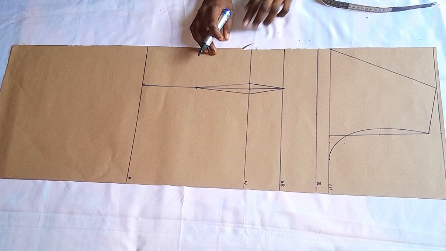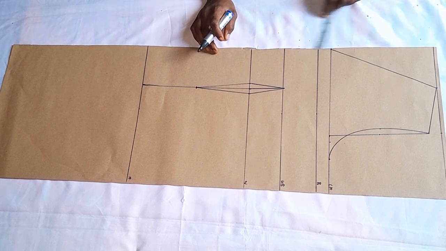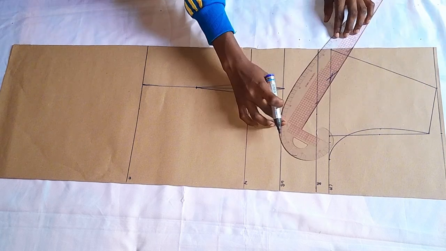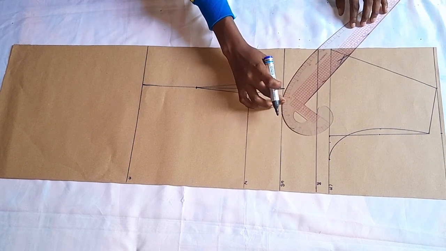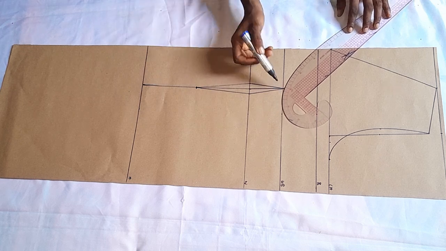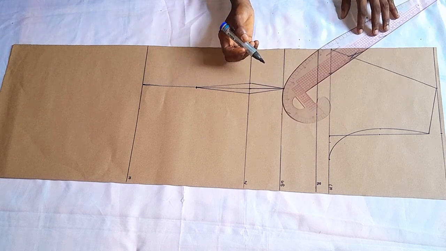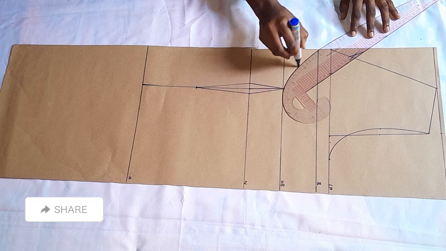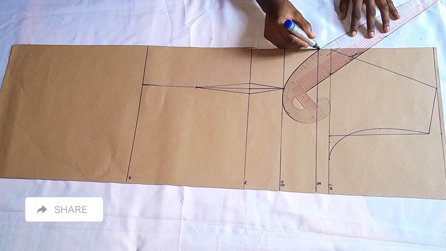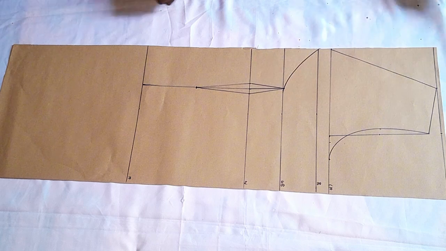The next thing to do here is to draft for our underbust corset. Okay, so to do that, I'm going to place my curve ruler like this. Okay, you can see what I'm doing to meet with my dart leg, which is my nipple to nipple point here. Okay, so I'm going to draft it this way. Okay, can you see that?